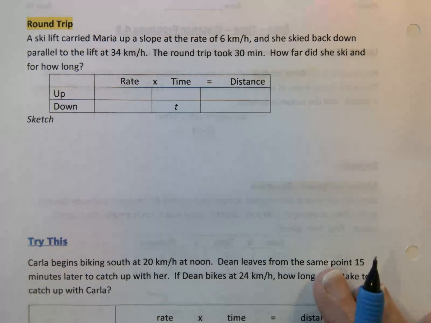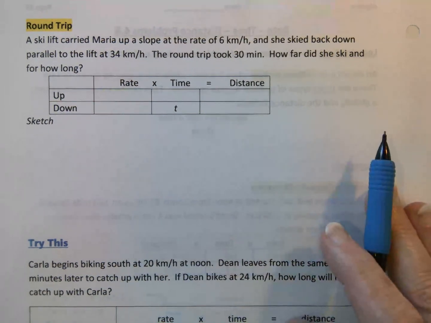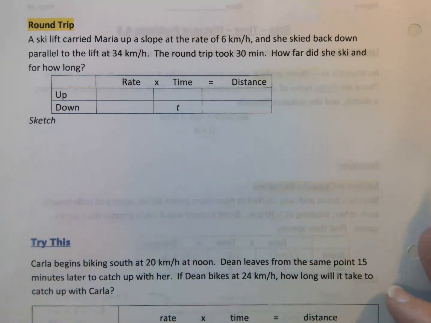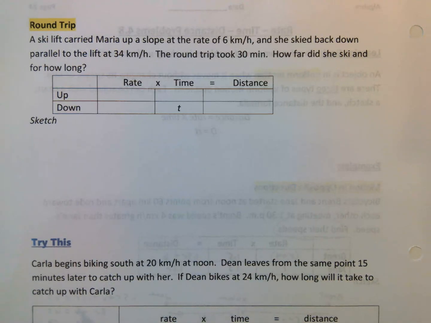All right, so the third thing we're going to look at then is round trip. Okay, so let's read this one. A ski lift carried Maria up a slope at the rate of 6 kilometers per hour, and she skied back down parallel to the lift at 34 kilometers per hour. The round trip took 30 minutes. How far did she ski and for how long?